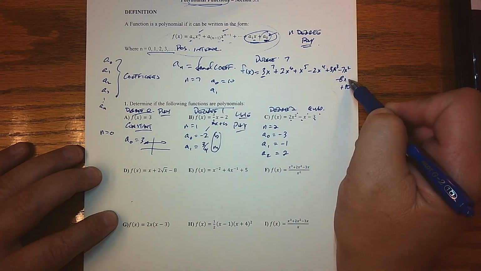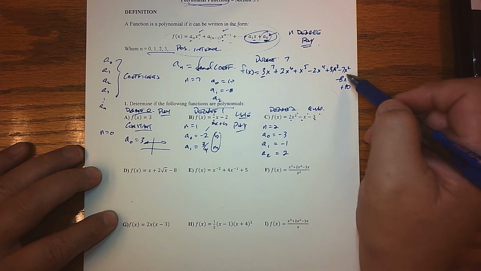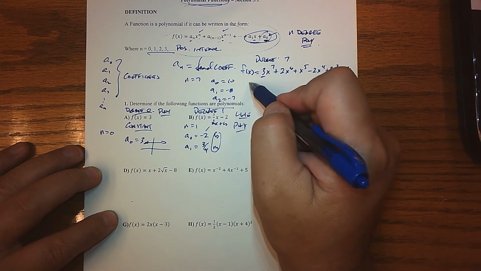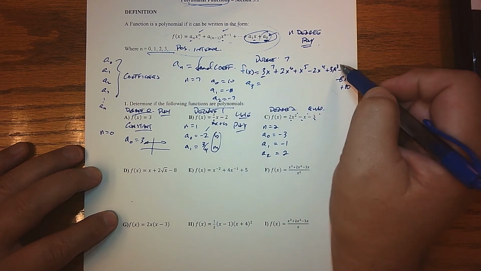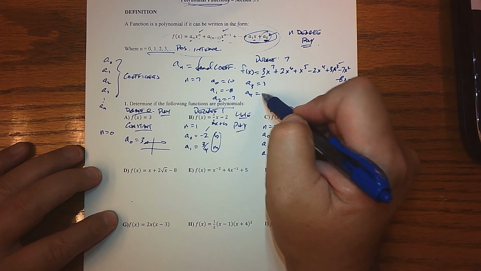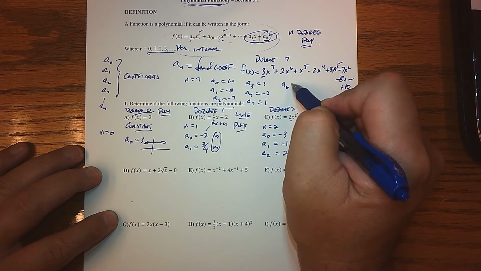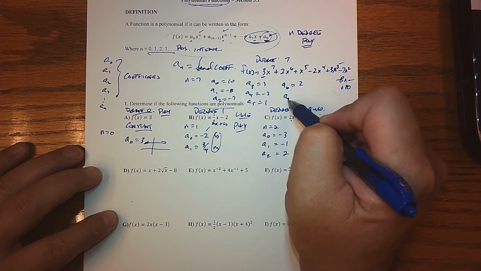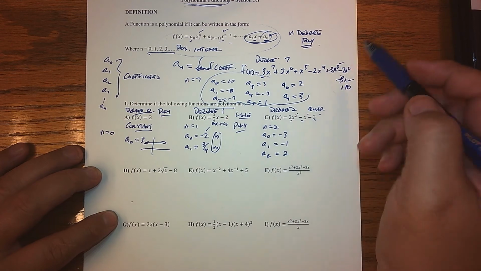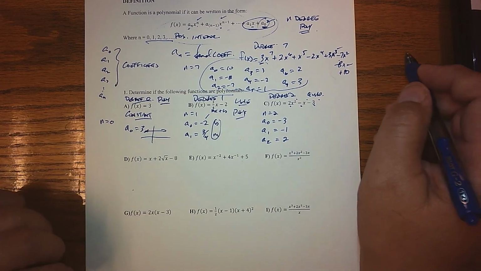A sub 1 is the first degree term, so that's negative 8. A sub 2 is the coefficient of the second degree term, so that's negative 7. A sub 3 is the coefficient of the degree 3 term, so it's 3. A sub 4 is negative 2. A sub 5 is 1. A sub 6 is 2. And a sub 7 is 3. So these are just ways that we designate the coefficient for each one, and this is basically a polynomial.